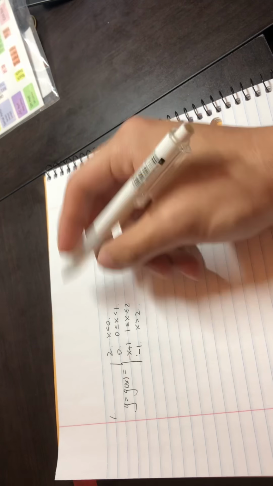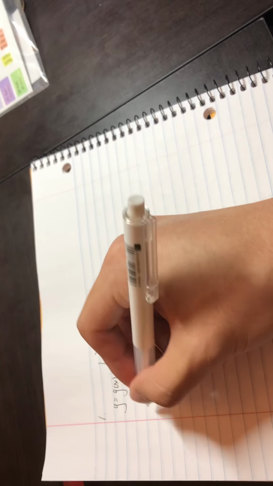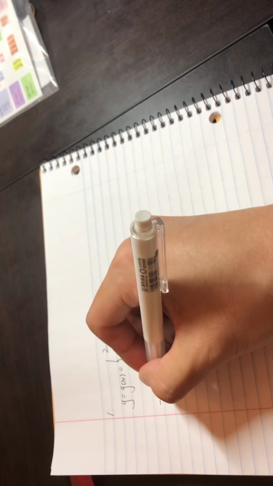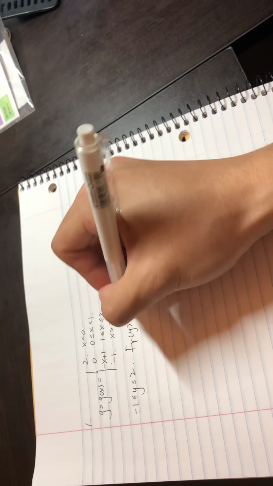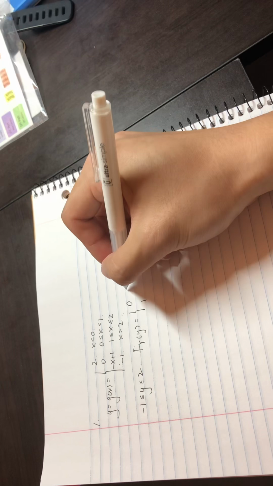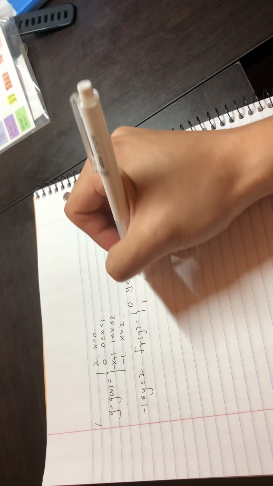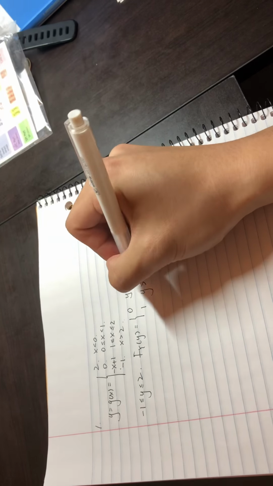Yeah, this is what we have. So we can see that y is between minus 1 and 2. So big Fy(y) equals 0 when y is smaller than minus 1, and equals 1 when y is bigger than 2.